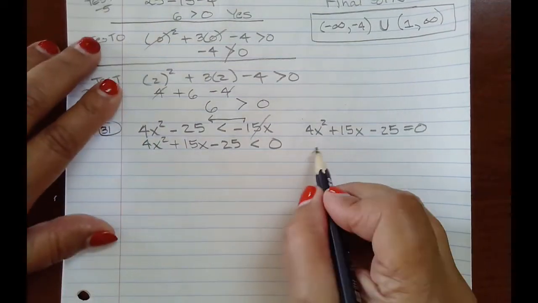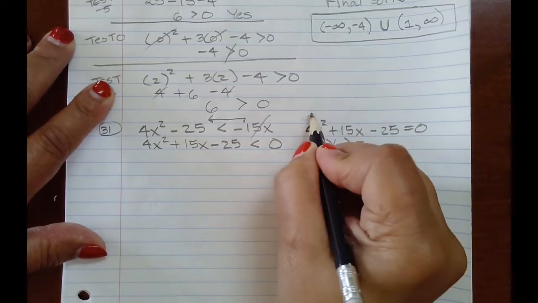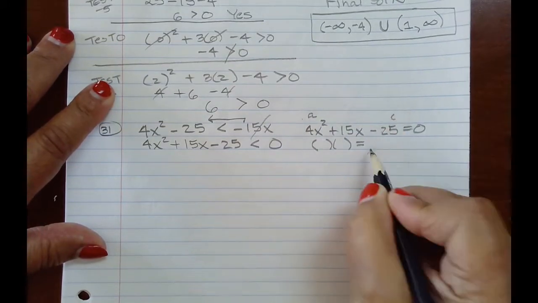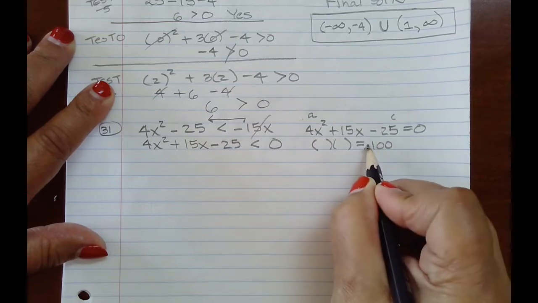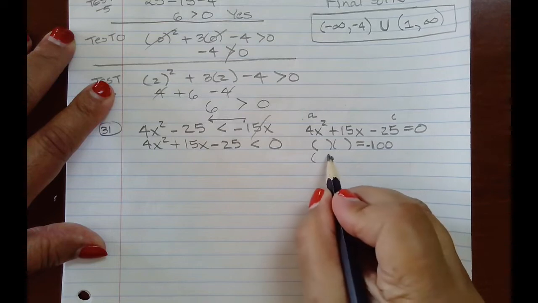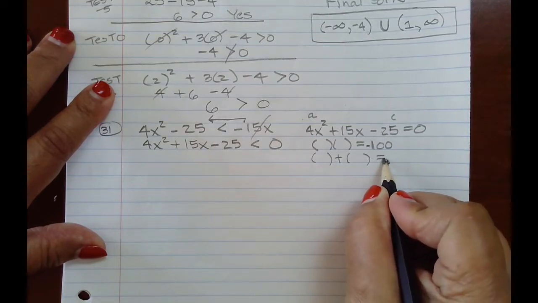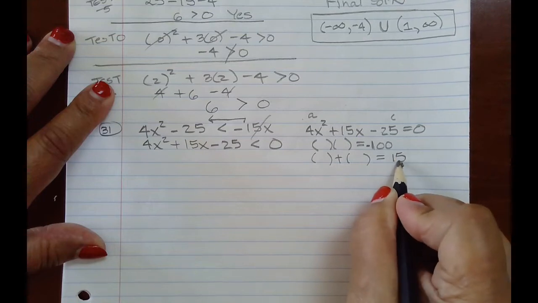Okay, so here we go with that. We're looking for two numbers that multiply together to give us the A times C value. Okay, so we're looking for something that multiplies to give us negative 100, but adds to give us 15.